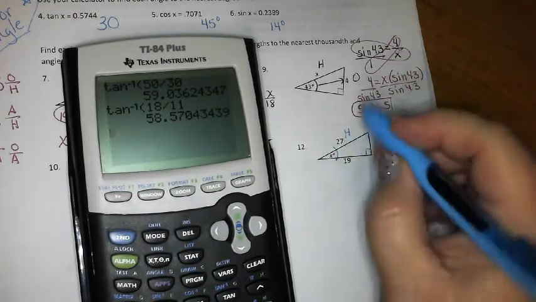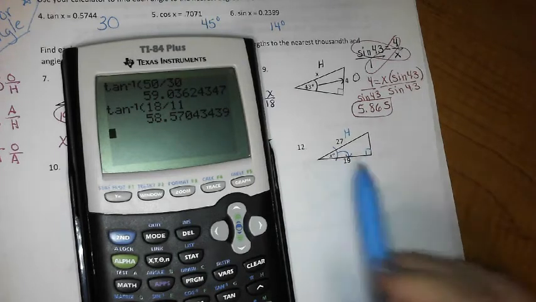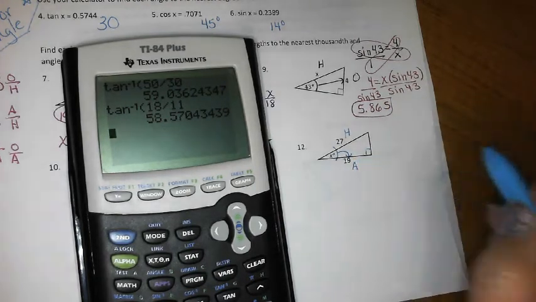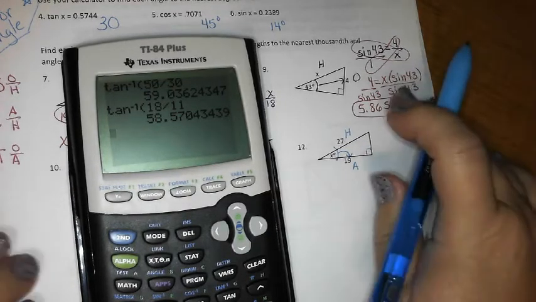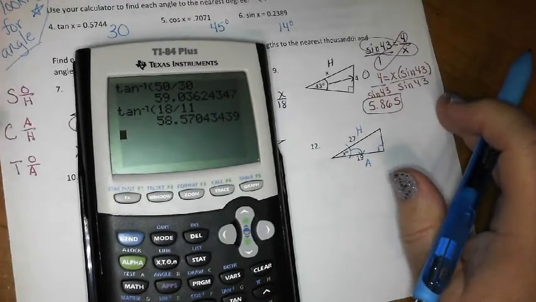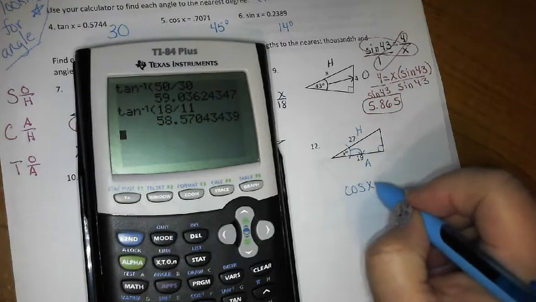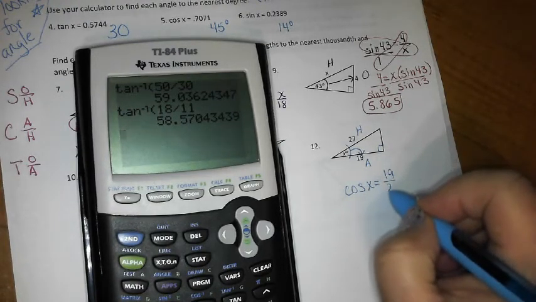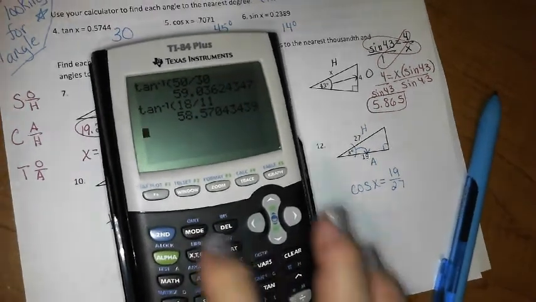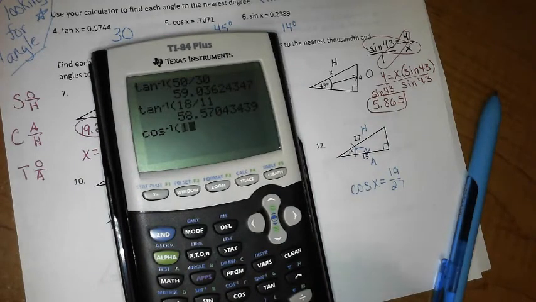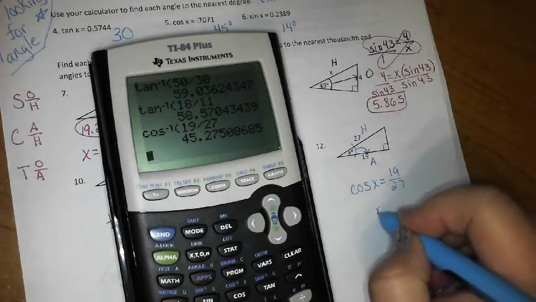That's my hypotenuse. And this one, remember opposite would be straight across, so adjacent is the one right next to it. And which one of our ratios uses adjacent and hypotenuse? I think it's right there, cosine. So this one's going to say cosine x equals 19 over 27. And then I can just take my calculator and do second cosine, 19 over 27, and get 45 degrees.